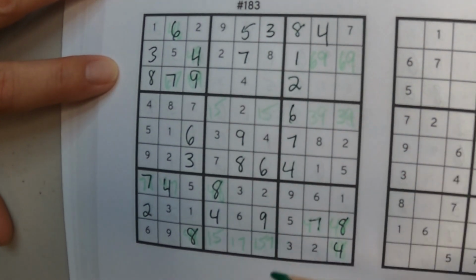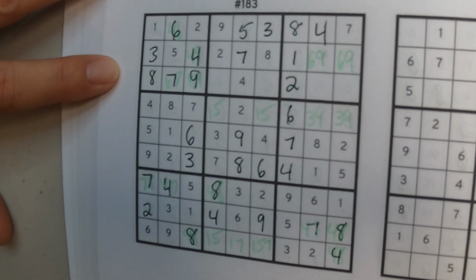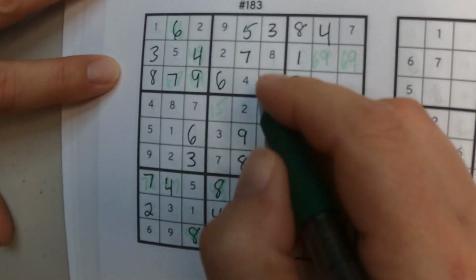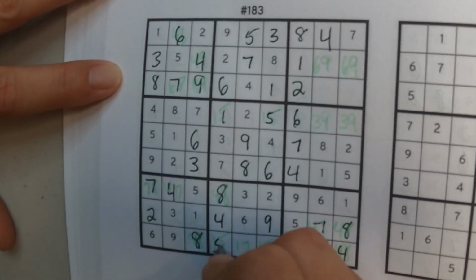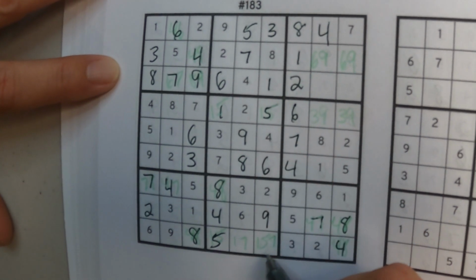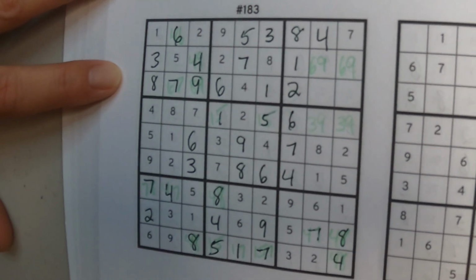For this box now, we're missing 1 and 6. We've got a 6 here. So 1, 6. That 1 makes this our 5, 1. That 1 makes this our 5. And that 7 makes this our 1, so this is our 7.